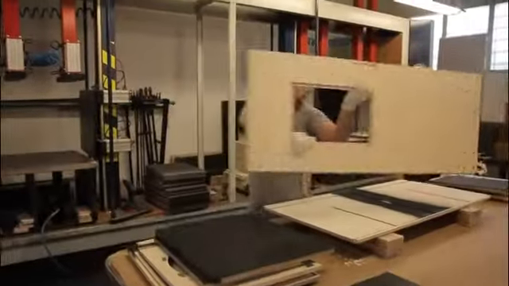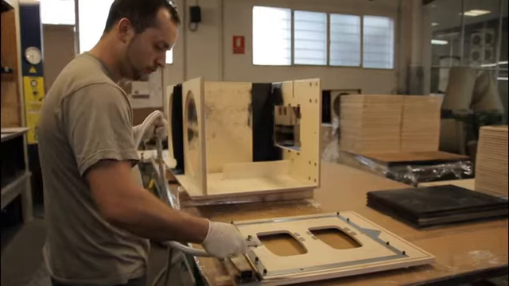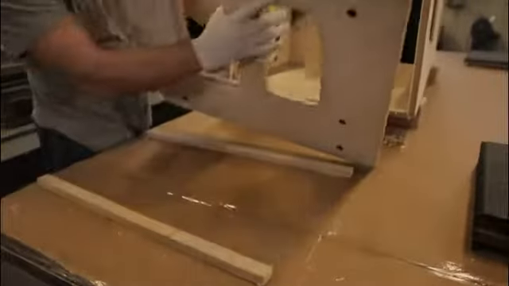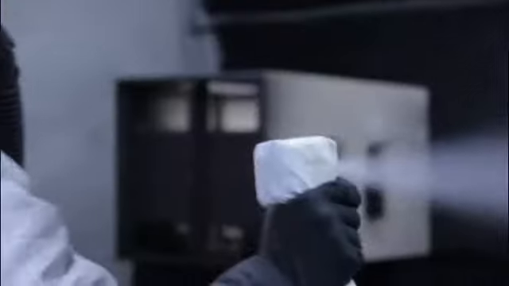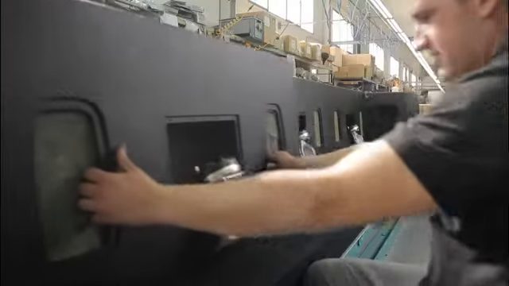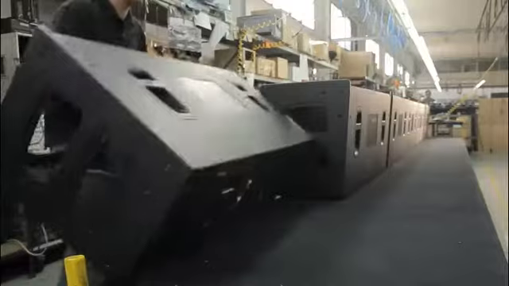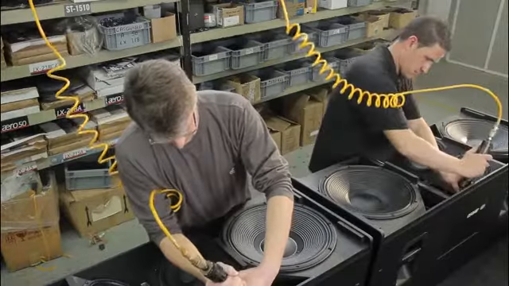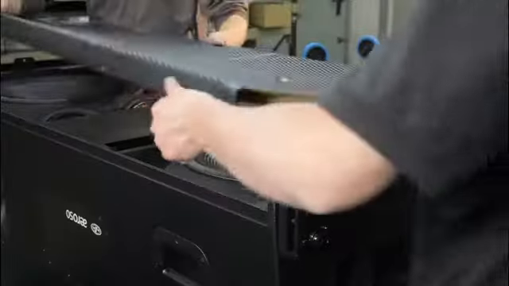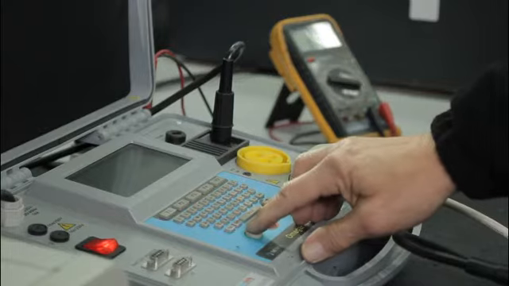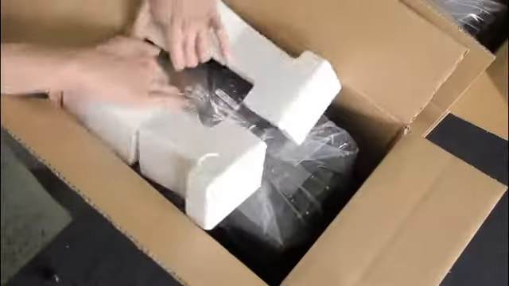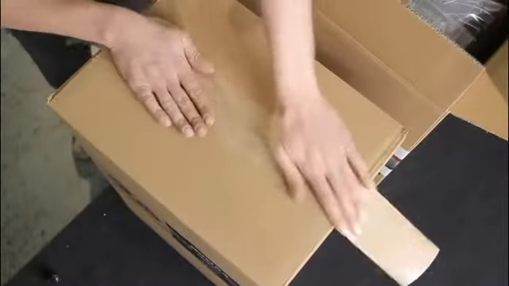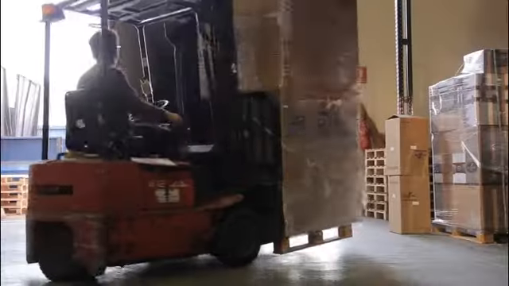The wood is cut and assembled. Next, it's on to the painting booth where it's painted. Each system is assembled with the speakers, the electronics, the rigging systems, handles, etc., all the required components. In the electronics department, checks are run to ensure that the electronic components are tested and functional. And once the system is approved, it's prepared in order to be sent out and is moved to the storage area where the containers are prepared for shipping.